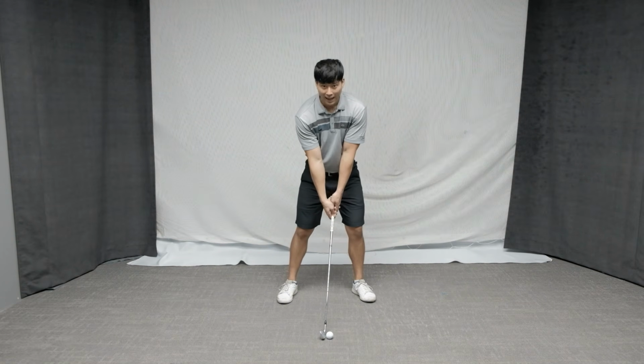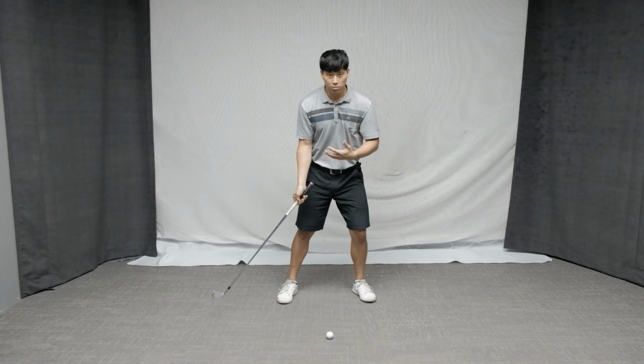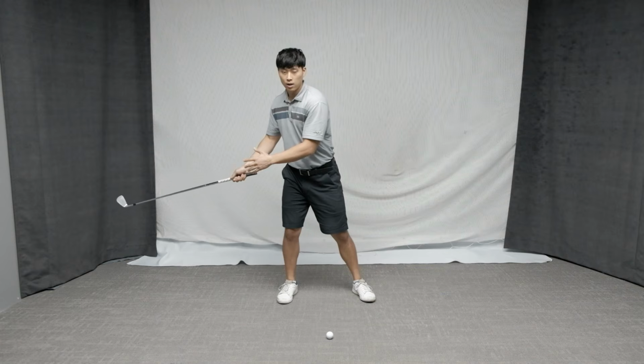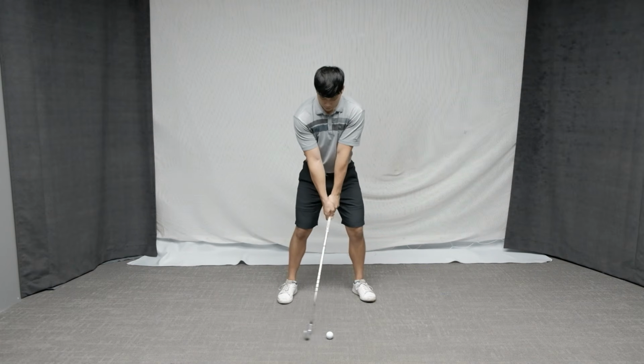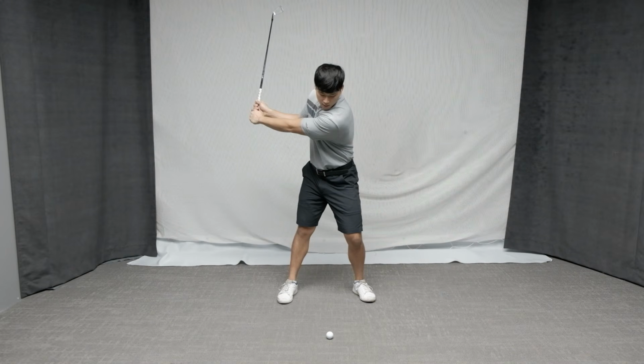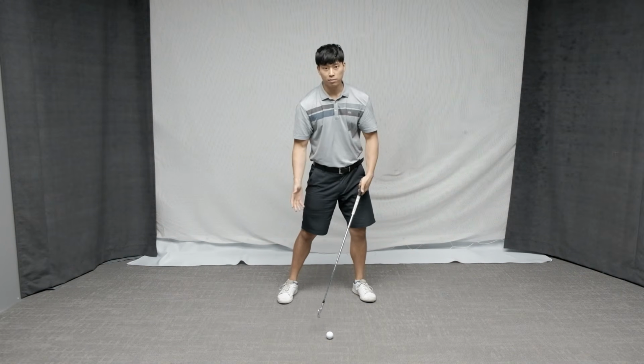Now, this will allow the player to be able to turn without having to move their body off of the golf ball to the right, into their trail side. If they're able to turn without moving off of the ball, it will make it easier for them to return the golf ball and bottom out in the same spot.